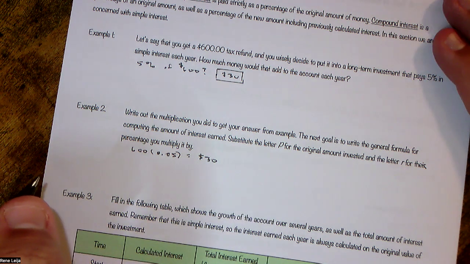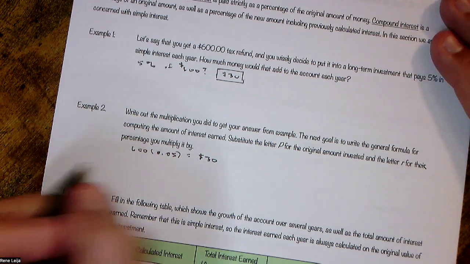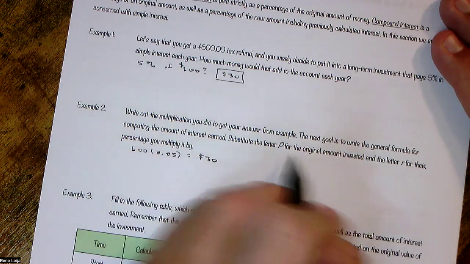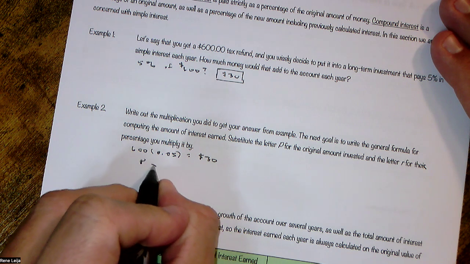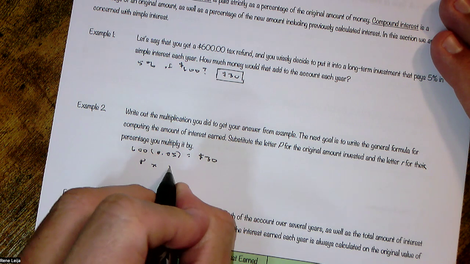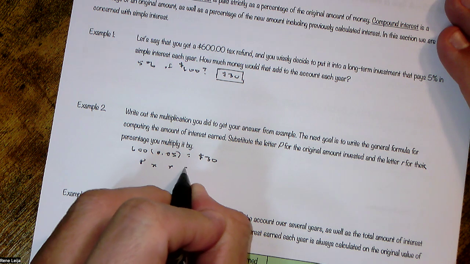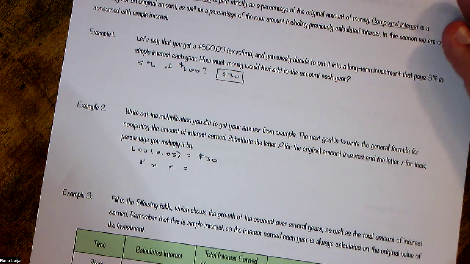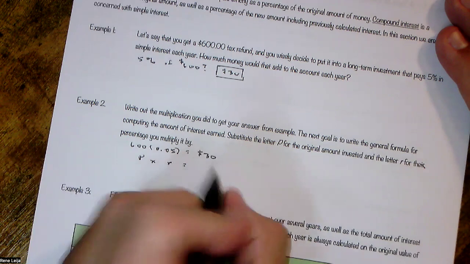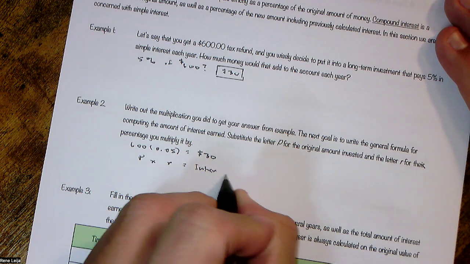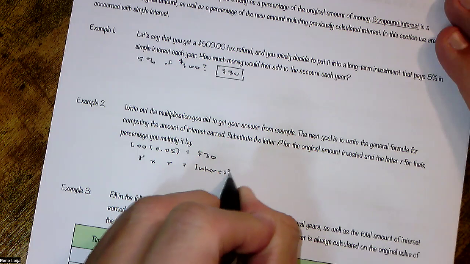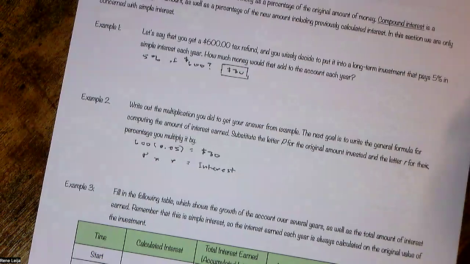Now, they want some kind of formula. Well, P is going to be the original amount invested, which is the 600, times R, the interest rate that we invested at, and then we earned our interest. So interest is principal times your rate. Okay, real easy to find, right? All right, now let's look at this next example.